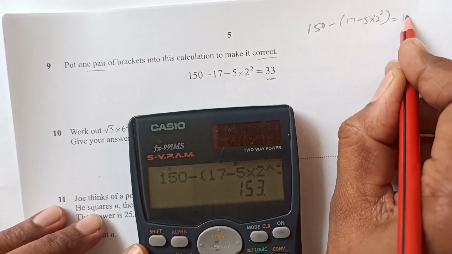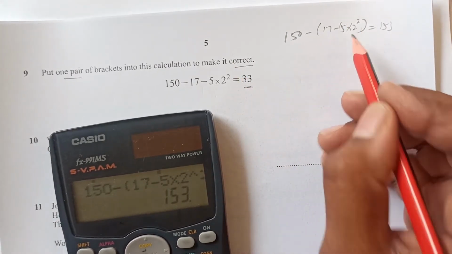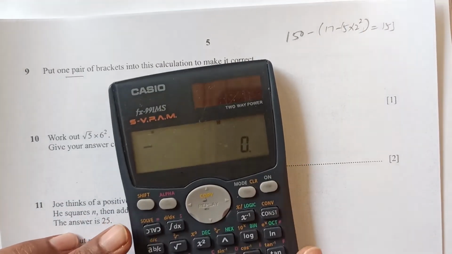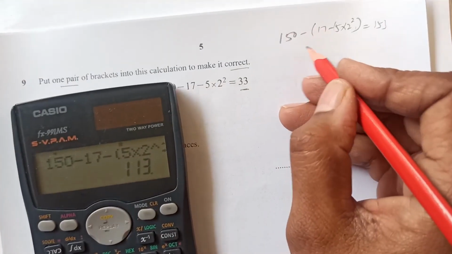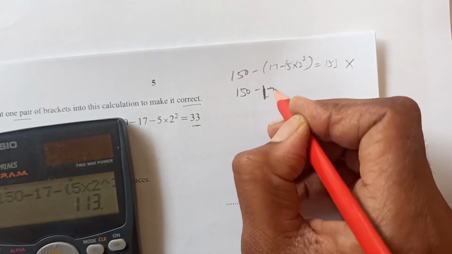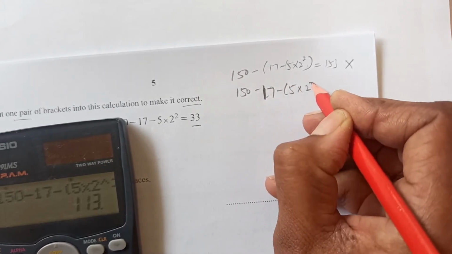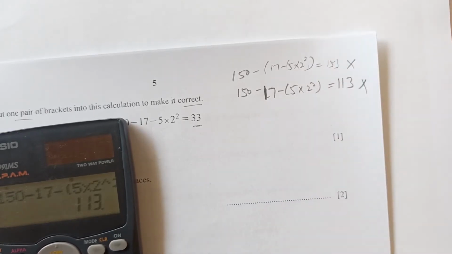So our answer is coming 153, which is not correct. Now maybe I can put bracket here. So then 150 minus 17 minus bracket 5 times 2 squared, bracket close. Again answer is 153. So this is not correct. So if I put bracket here, 17 minus 5 times 2 squared, answer is coming 113, which is again greater than 33.